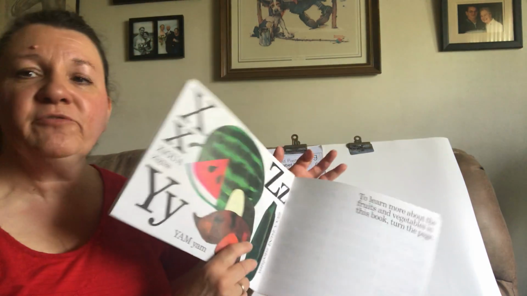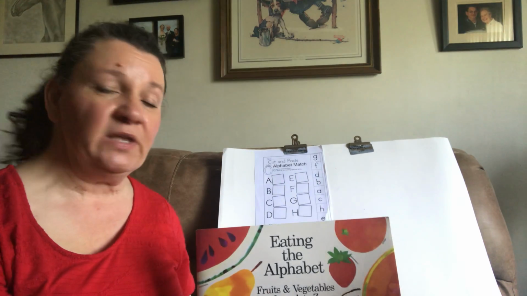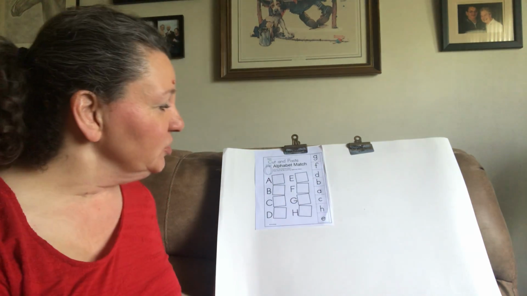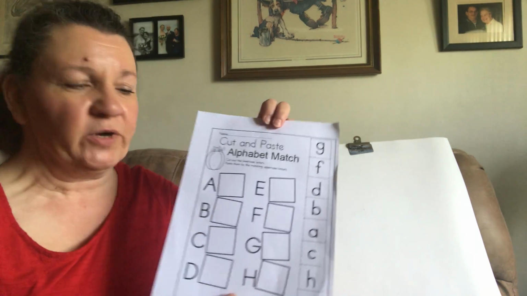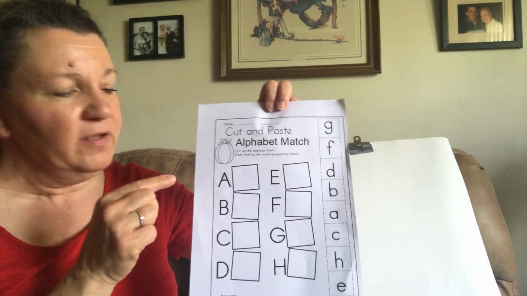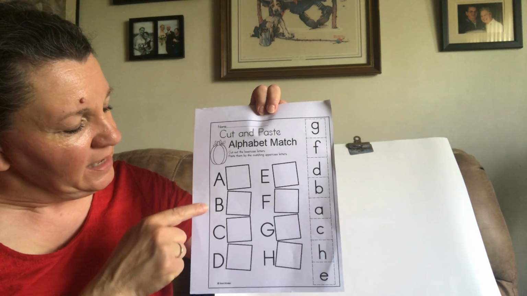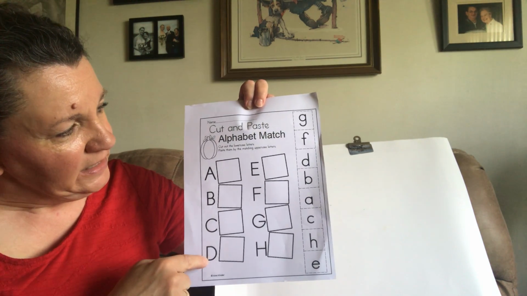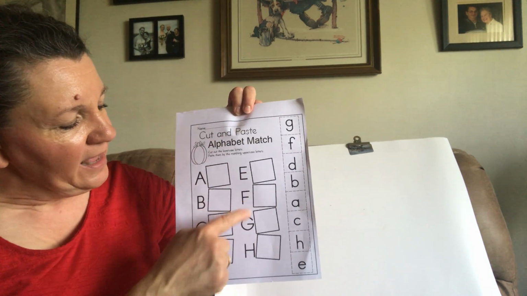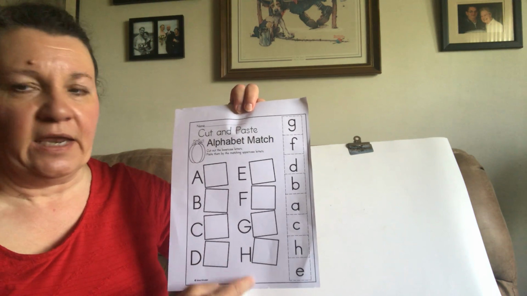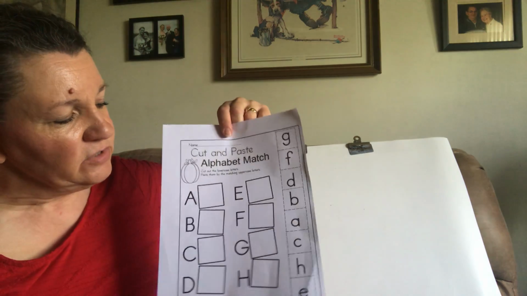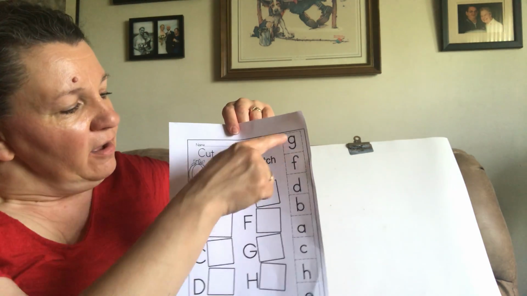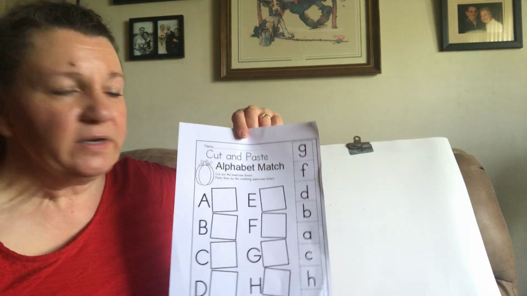Okay, so there's lots of fruits and vegetables that begin with the letters of the alphabet. And today what we're going to do is work with some of the letters of the alphabet this morning. We have this paper here. We have A, B, C, D, E, F, G, and H. On the side, these are our capital letters. On this side here, we have our lowercase letters.